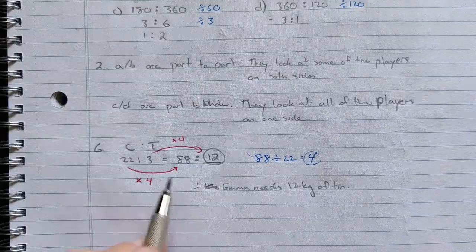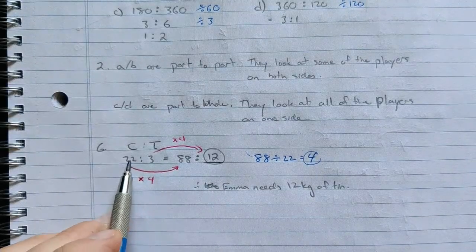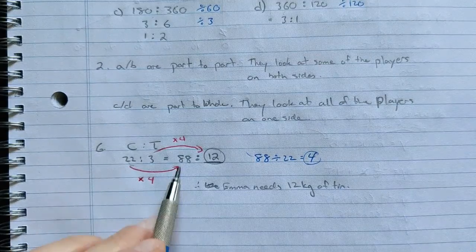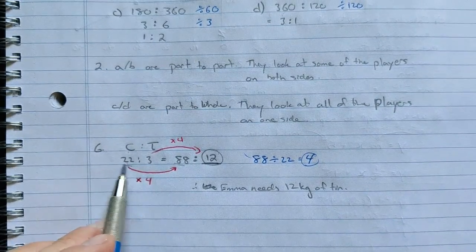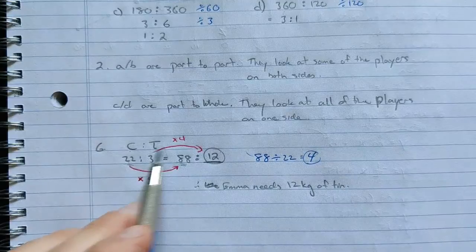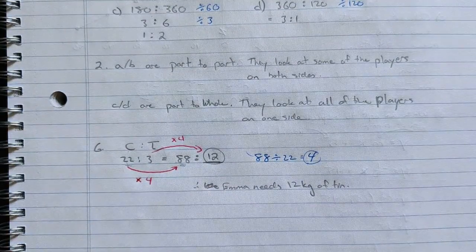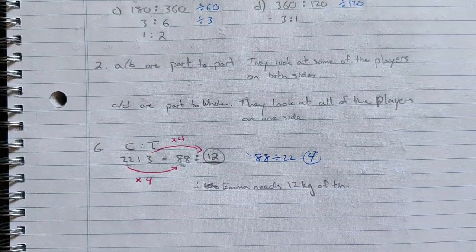So what we did again is that we're looking at the relationship between the two values in the same place. These were both in the first place. Copper, this was both a value of copper, so this is the value of our tin, the amount of tin that we were missing, and that's how we found it. Number 7, number 9, and number 10. Let's look at number 9.